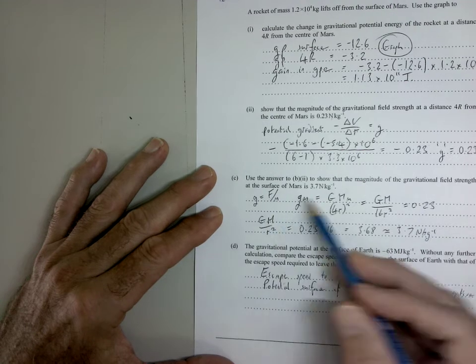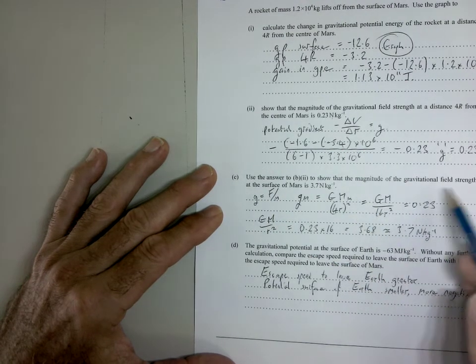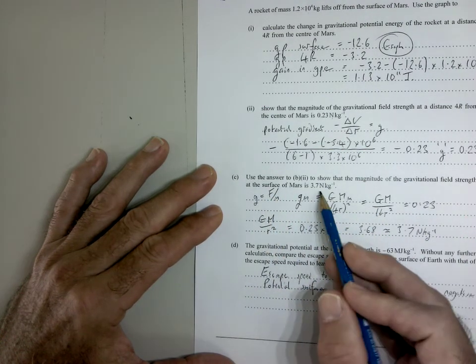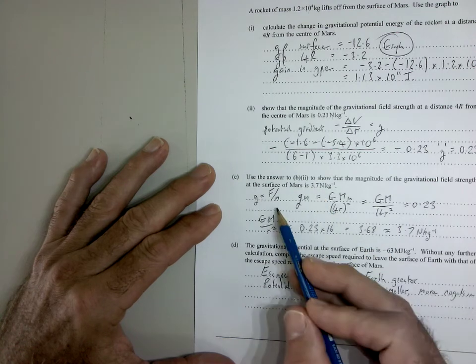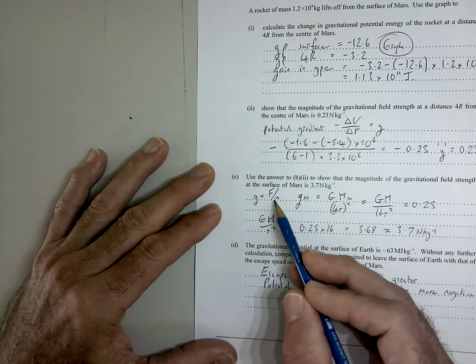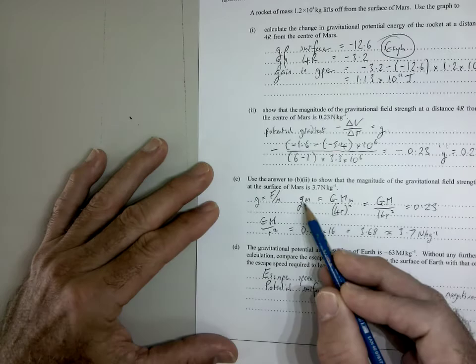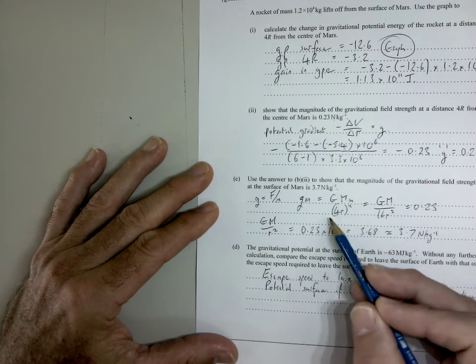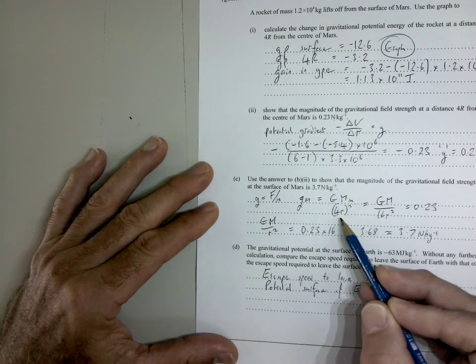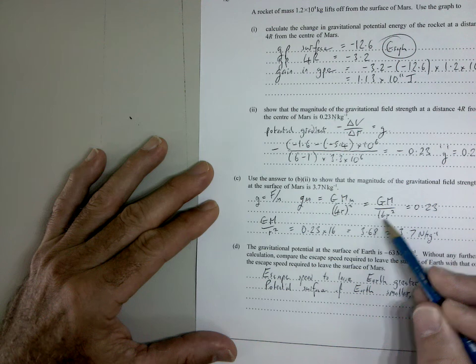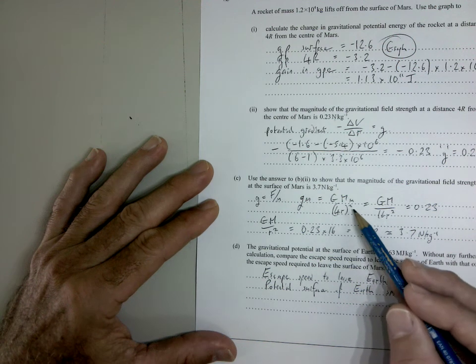Part C, what are we trying to do? Find the magnitude of the gravitational field strength at the surface of Mars. You've already got the value there. What are we using? Well, we know little g equals F over m. So we know that little g equals GM over 4R squared. So we're squaring that value, so obviously be careful.